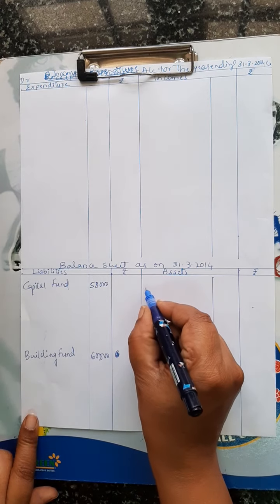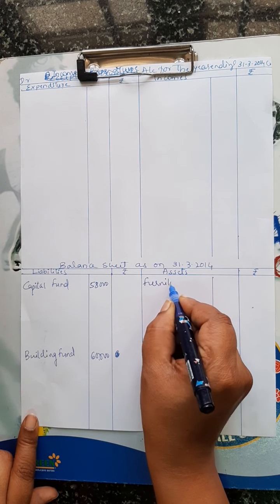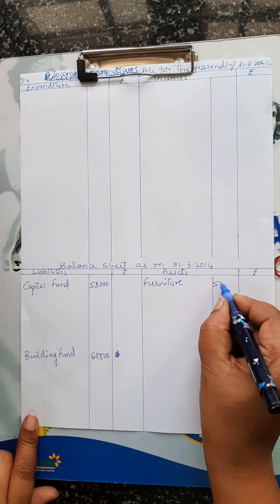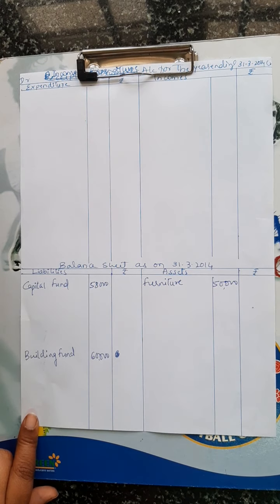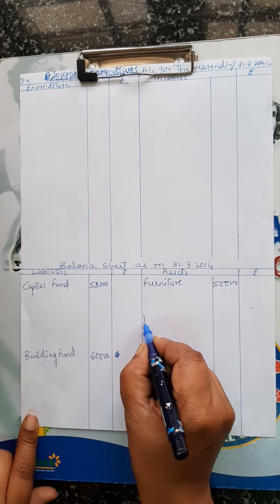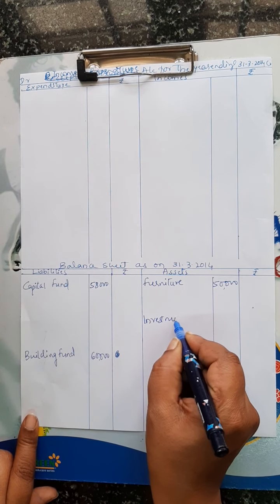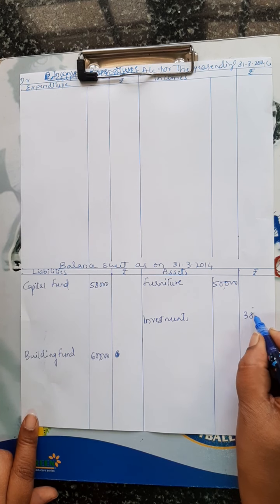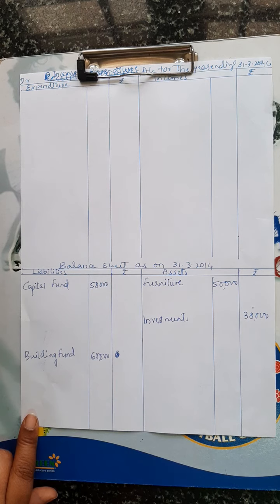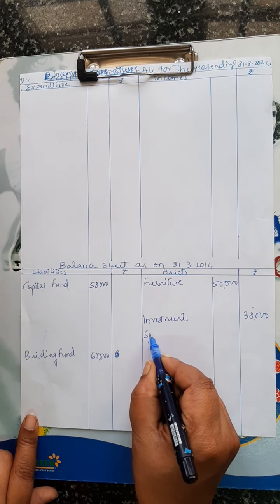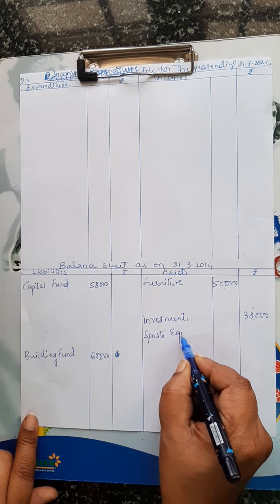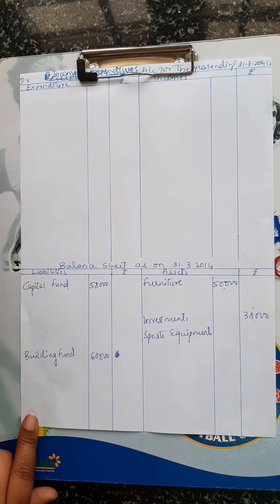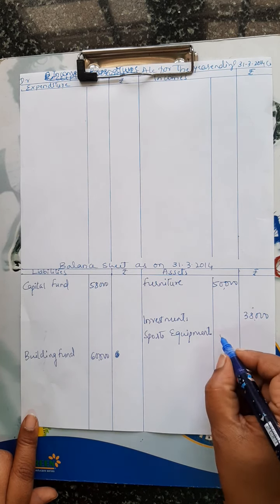Next we have furniture here. Leave 2 lines because furniture bought is there, as well as depreciation, 2 lines. Then write investment. And investment, I think no adjustment, directly in the outer column, 38,000, right? Next we have sports equipments, right? Sports equipments, and here also adjustments are there. 2 adjustments, right? Leave 2 lines, 14,000.